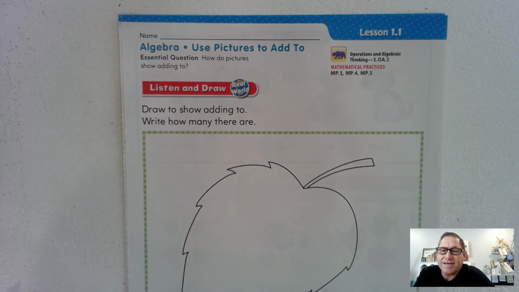There are 3 ladybugs on a leaf. 2 more ladybugs join them. How many ladybugs are there? So you can pause the video and show again 3 ladybugs on the leaf and 2 more joining them.